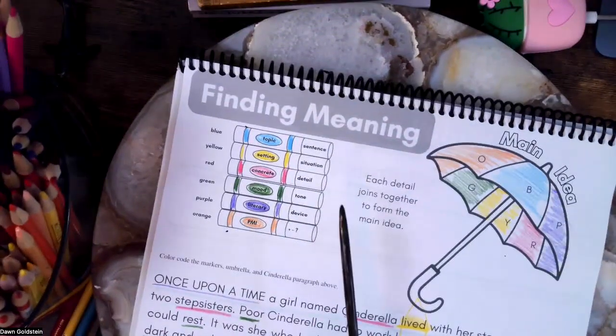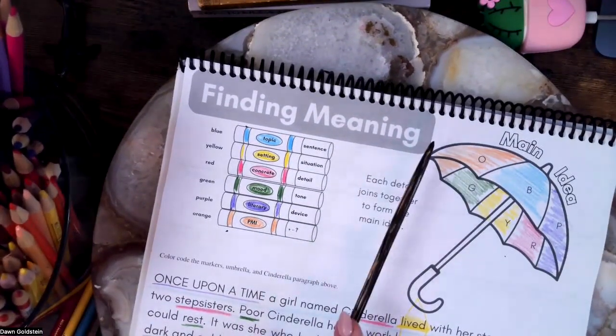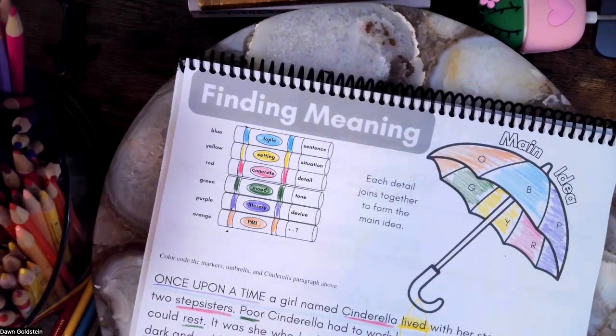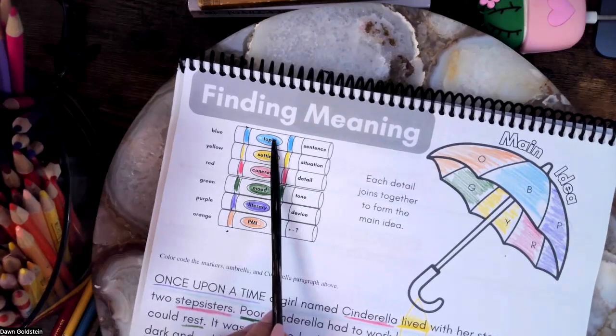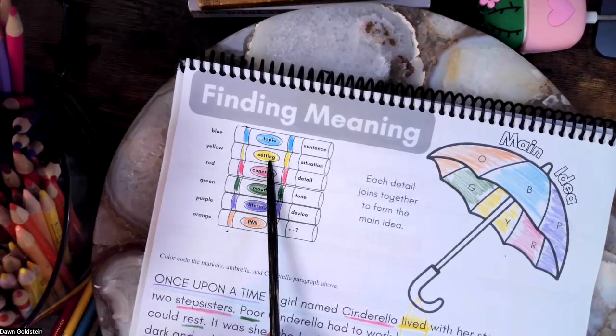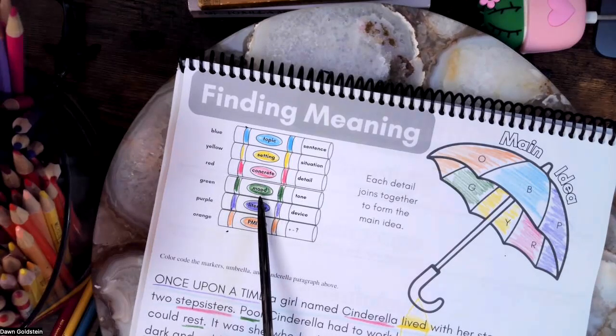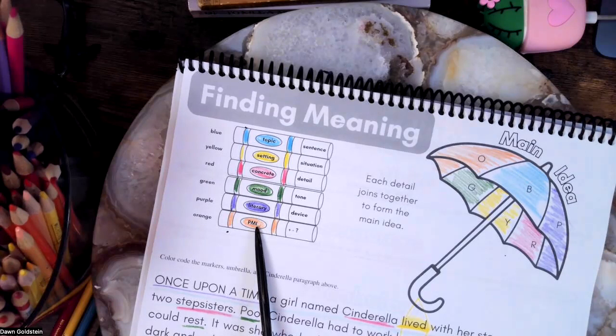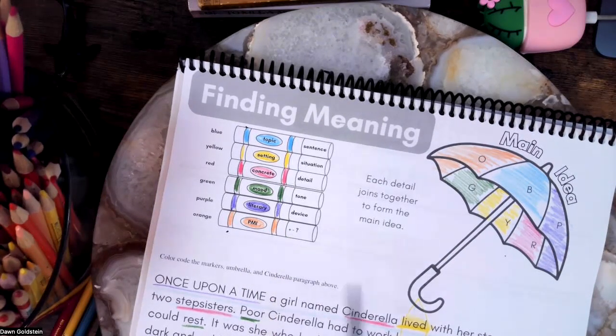I am here to share with you the finding meaning strategy, color coding. Just a quick reminder, if you've not seen this before, blue is a topic sentence, yellow is the setting or a situation. Red is a concrete detail, green is a mood word, purple is a literary device, and a PMI is a plus, a minus, or an interesting.